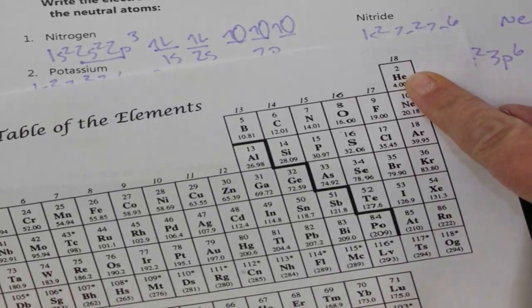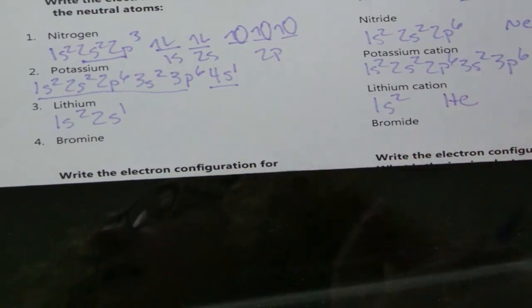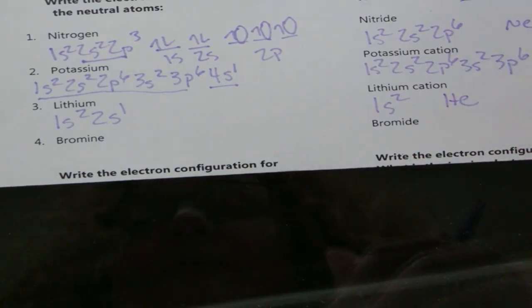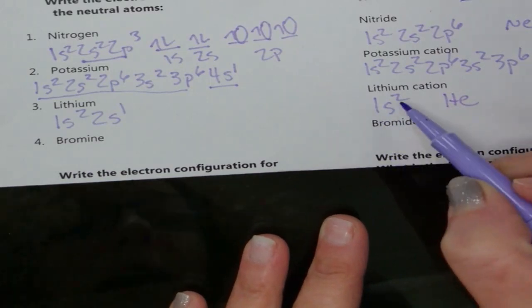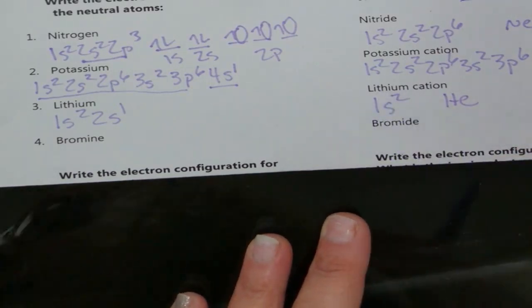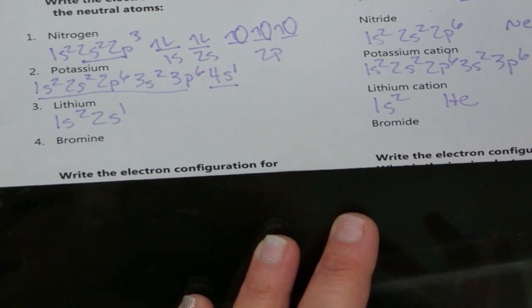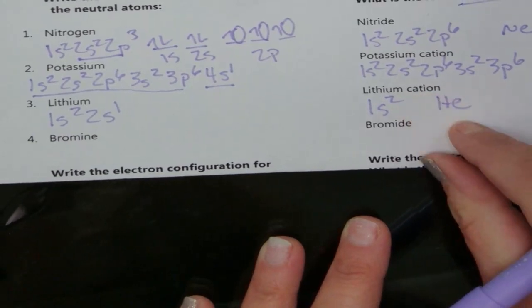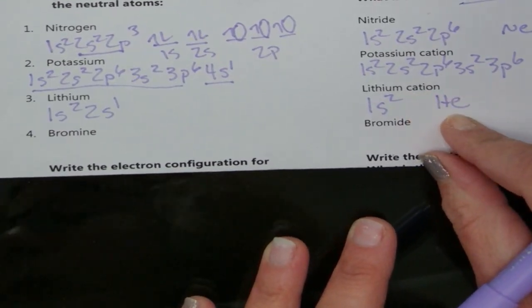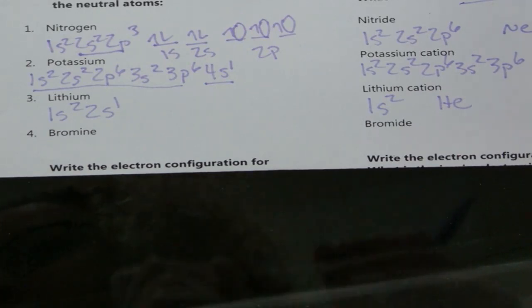That is helium. So it is isoelectronic with helium. Now remember, your first energy level can hold 2 electrons. So this first energy level has reached its maximum number of electrons. So it is still a stable cation in the lithium cation. And helium is also stable in its form, because the first energy level can only hold 2.